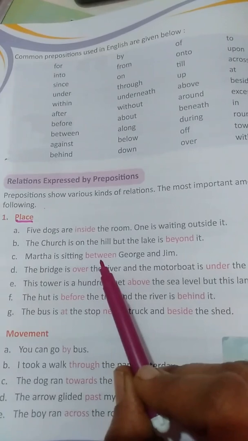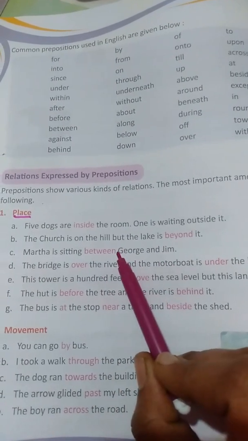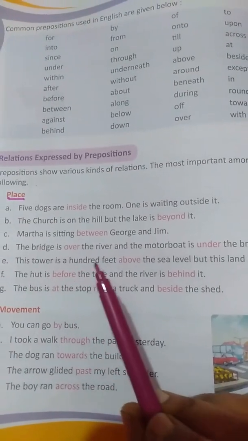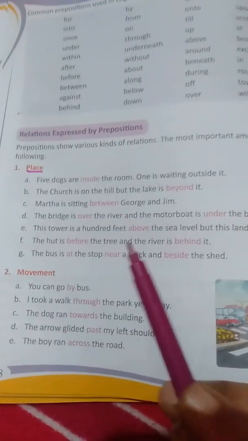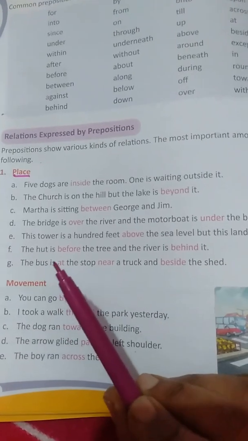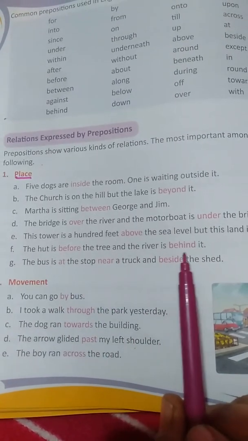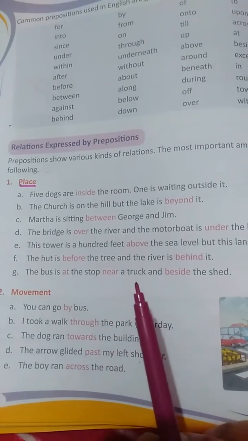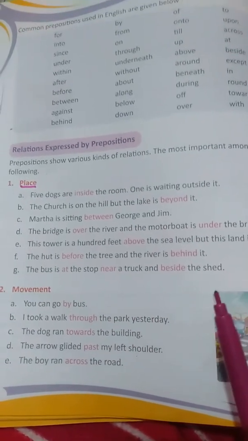Martha is sitting between George and Jim. Again, the place. The bridge is over the river and the motorboat is under the bridge. This tower is 100 feet above the sea level, but this land is below the sea level. The hut is before the tree and the river is behind it. The bus is at the stop near a truck and beside the shed.